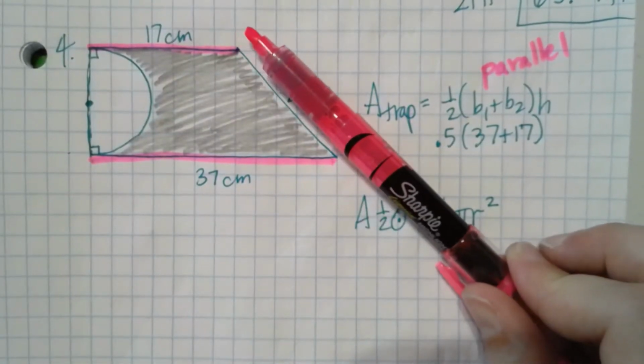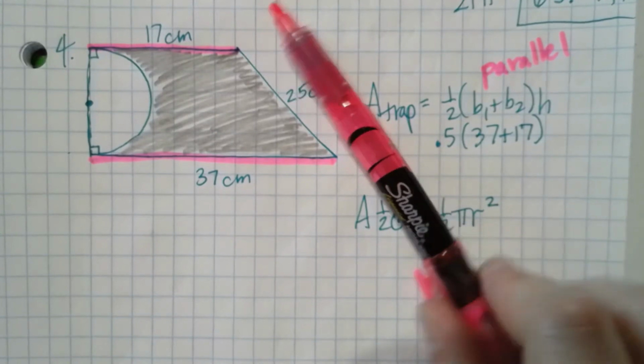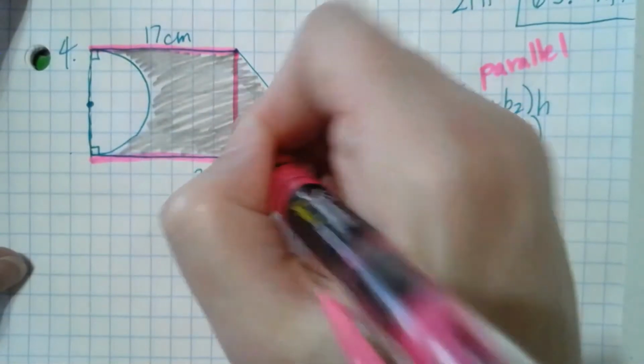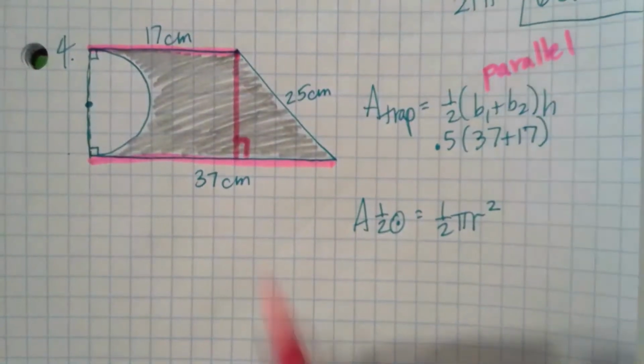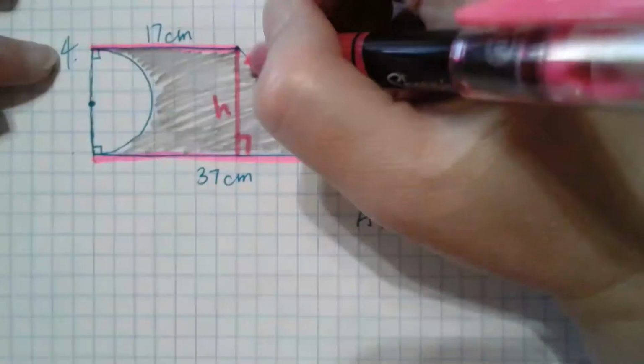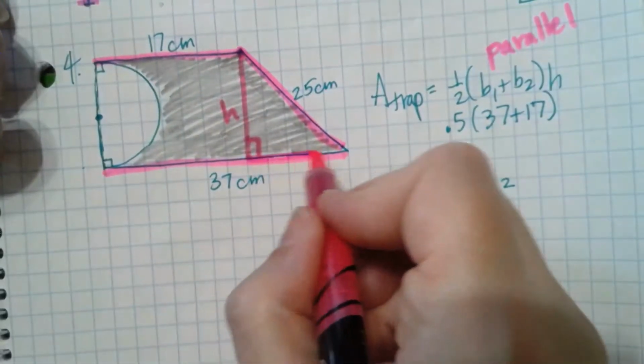Okay, you do not go to the doctor and lean on the wall like this and say, go ahead, doc, tell me how tall I am. Okay, when you measure your height, you always stand up straight. So the height is going to come in like this at a right angle. This is the height, not the 25. Okay, however, we can use that 25 and part of this 37 down here.